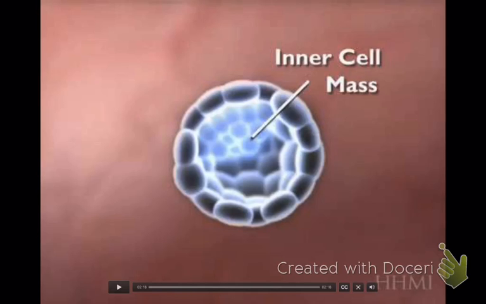Okay, so does anybody have any questions about the 3 germ layers at this point? We're going to watch another video in just a second. So we had ectoderm, mesoderm, and endoderm, right? Which one's on the outside? Ectoderm on the outside. The endoderm forms the inside.